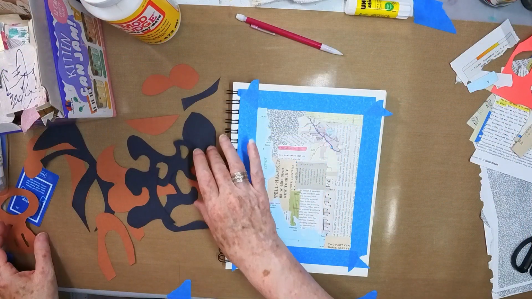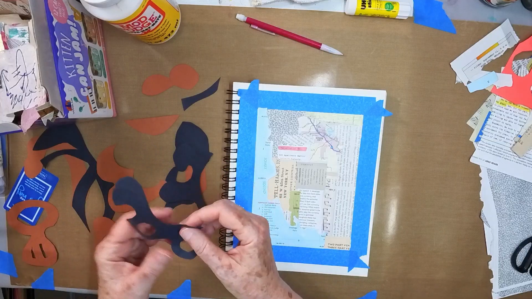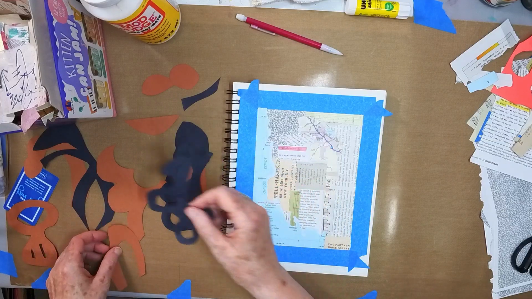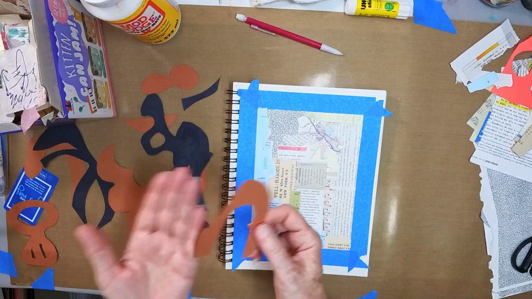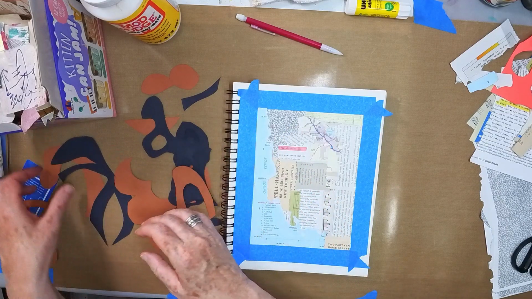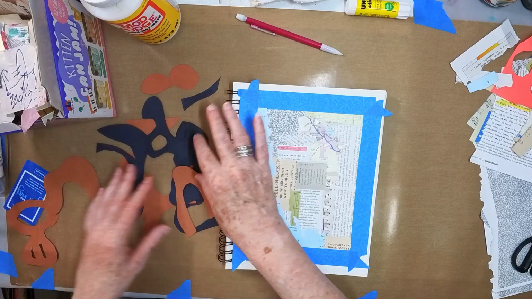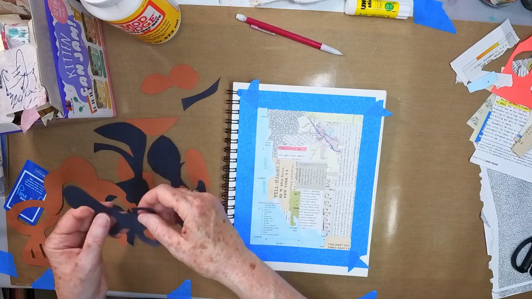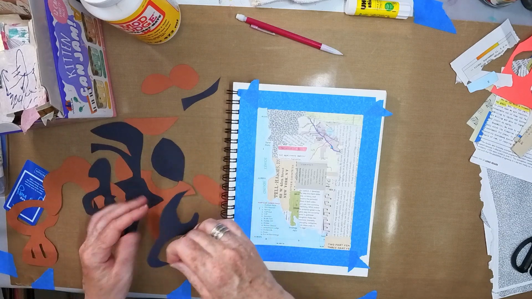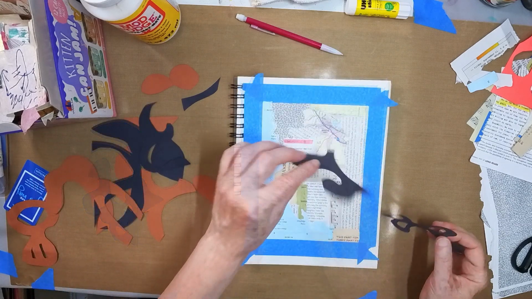All right, I have cut out some shapes out of the construction paper and also from the secondary shapes that happen when you cut things out of paper. Remember, the negative space left by the shape you cut out is often just as interesting and can be a shape on its own.